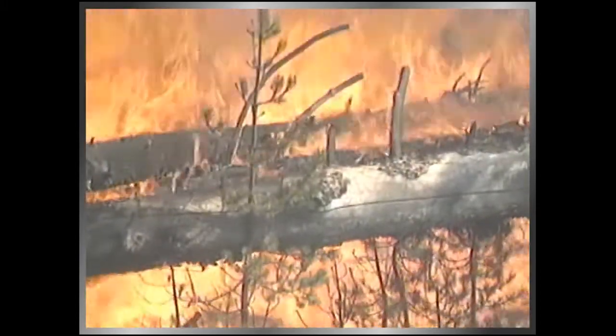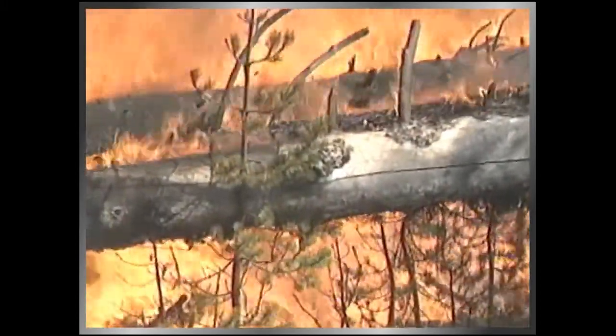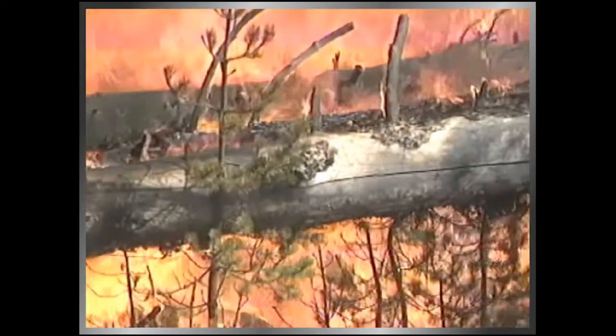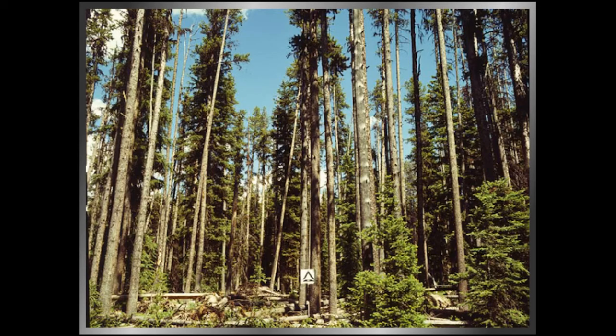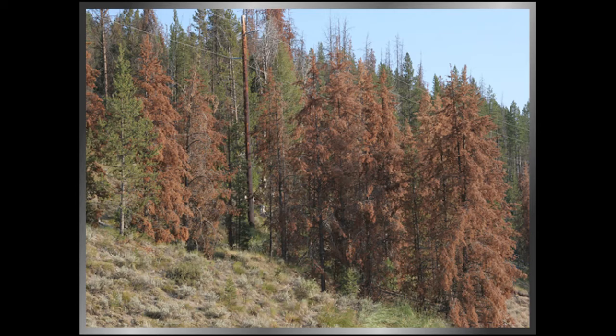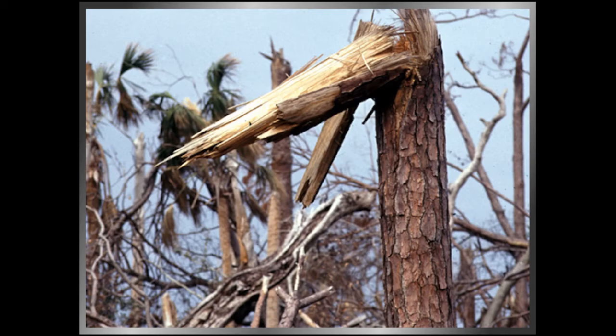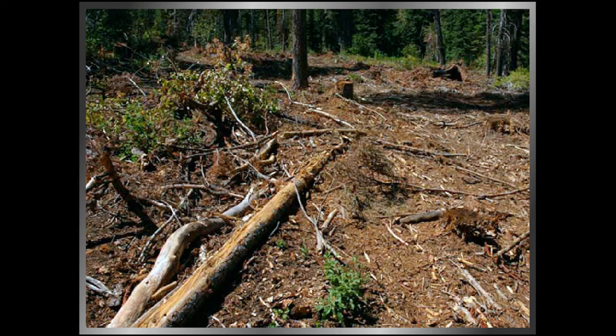This type of fuel is consumed more slowly and for a longer duration than continuous fine fuels. Look for this indicator in older, mature stands of trees, bug-killed trees, hurricane blowdown, and thinned or logged areas.